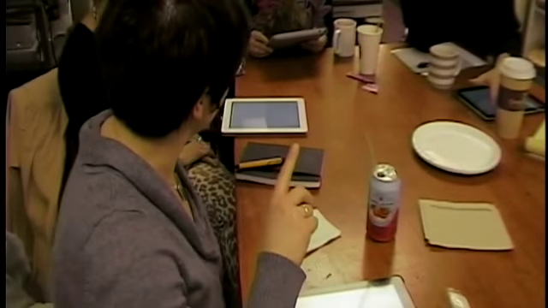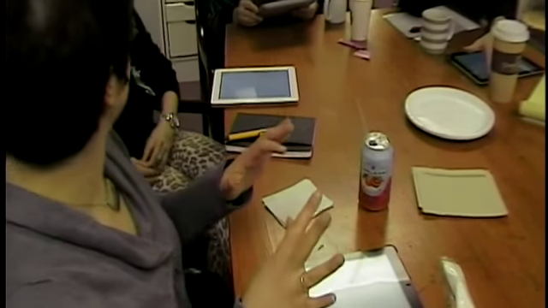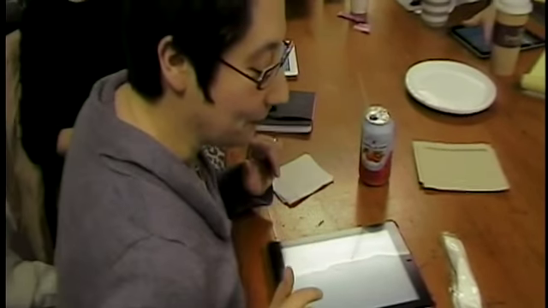But make sure that you're just doing it with one finger, because two fingers does something else. So just know that that's coming. What does two fingers do? We'll get there.